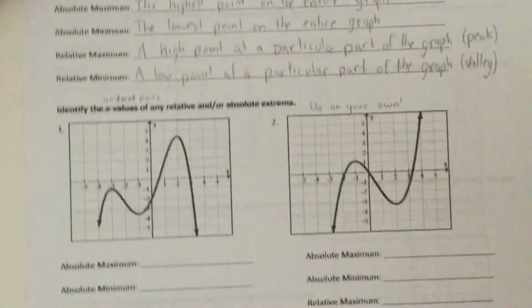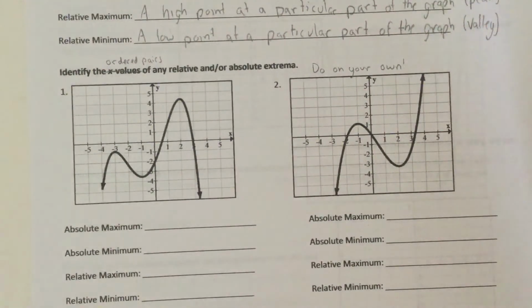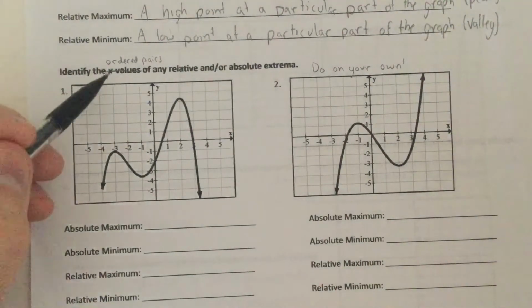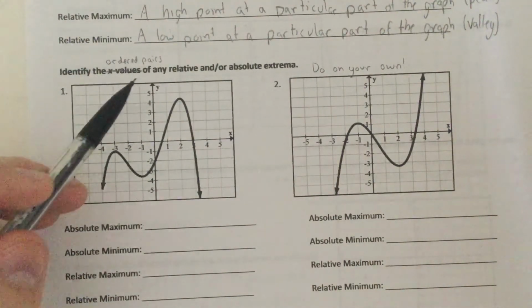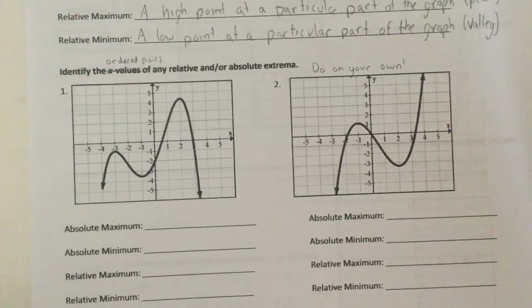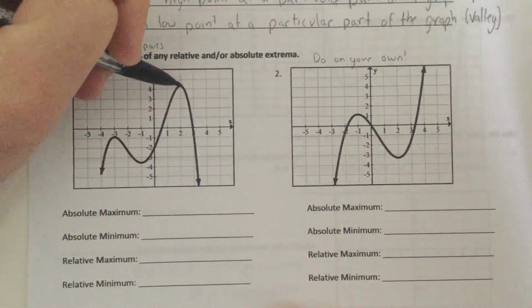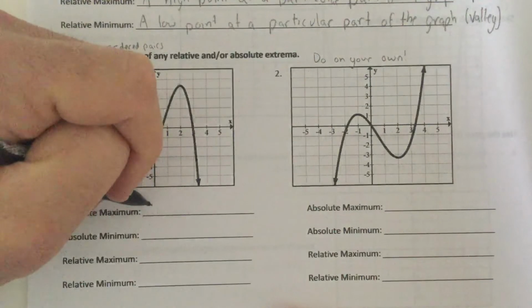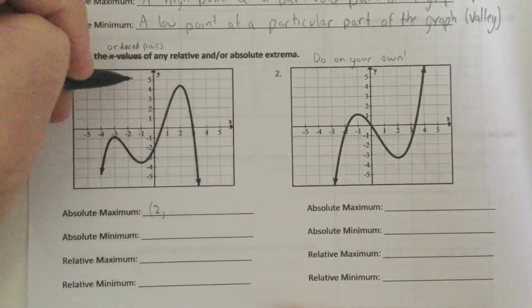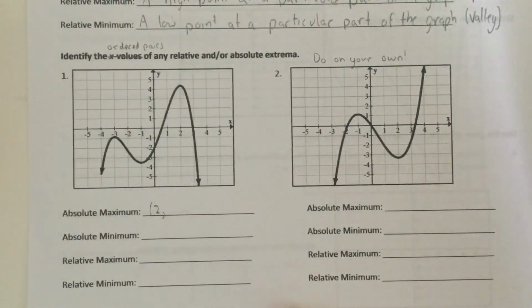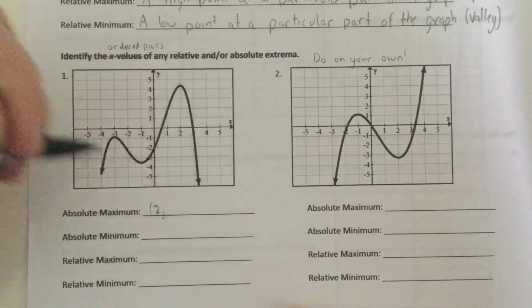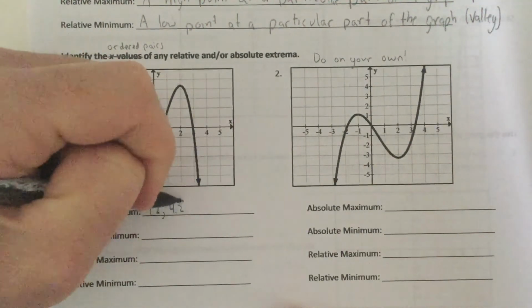All right, so some practice. It says identify the ordered pairs. Change the x values to ordered pairs if you have not done so of any relative or absolute extrema. You're going to do number 2 on your own. I'm going to do number 1 with you guys. So our absolute max is the highest point on the entire graph. So right here is the highest point in the entire graph. So I'm going to label it as an ordered pair. The x is clearly 2. The y you just have to approximate. So it's definitely a little bit above 4. So I'd say maybe 4.2.